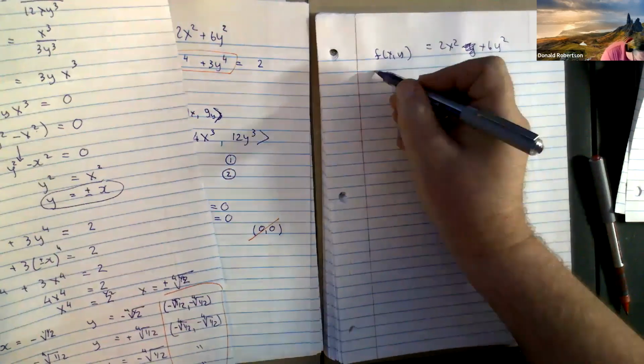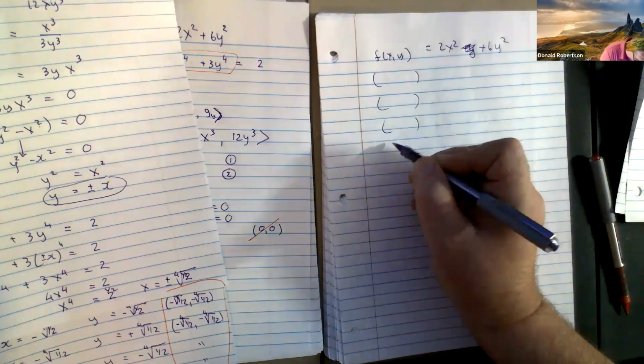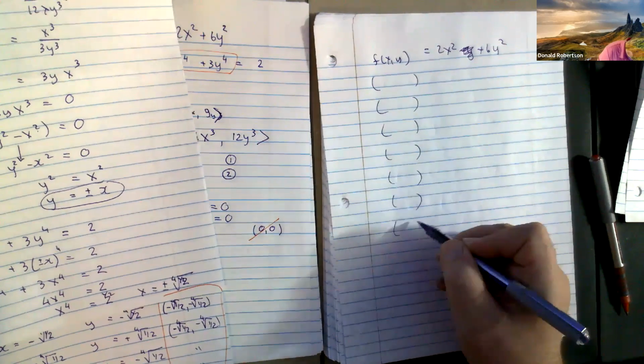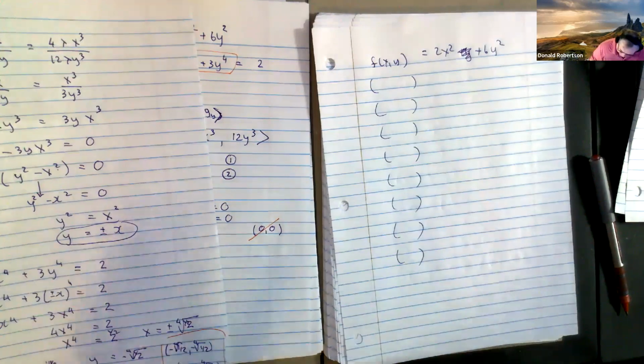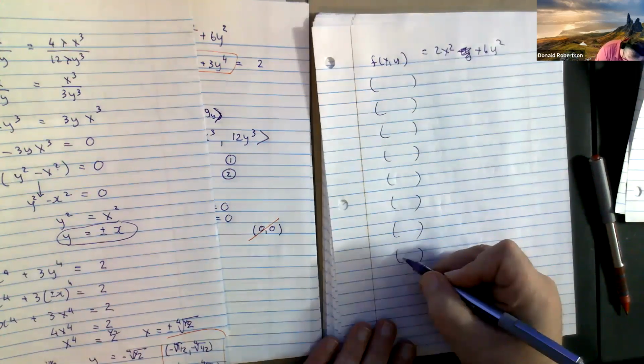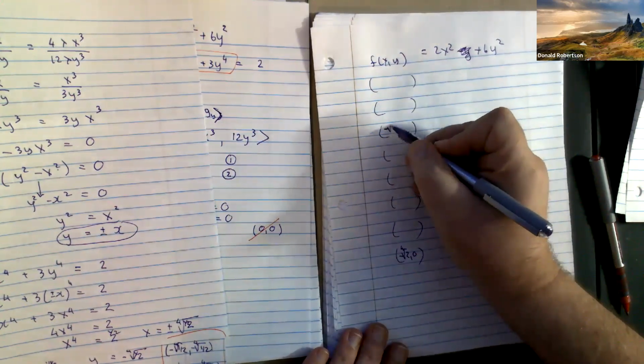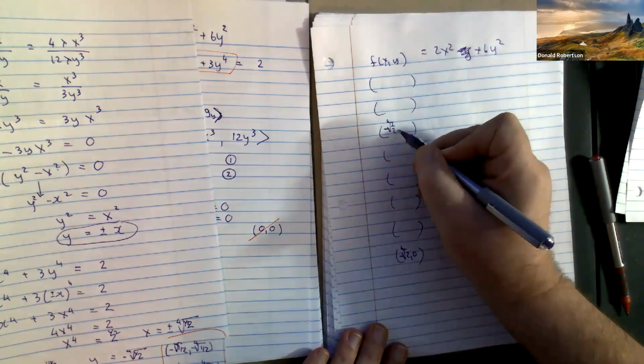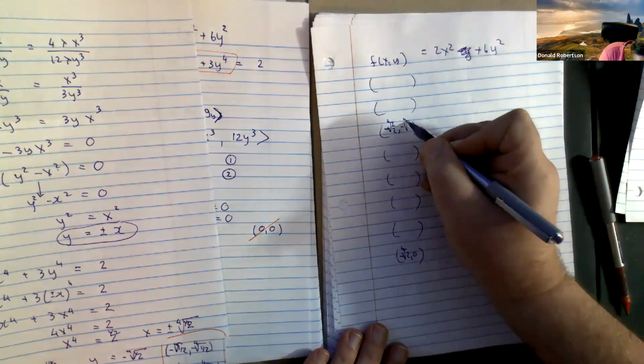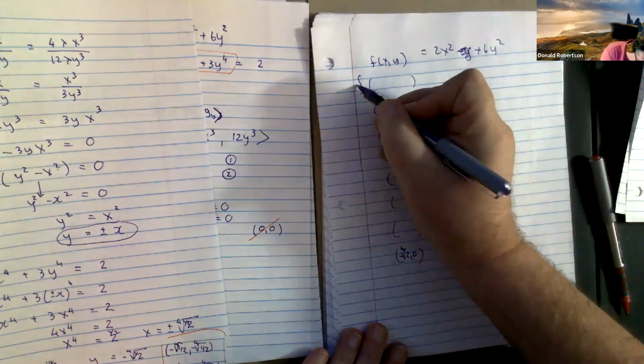There are 8 possible places. For instance, just at random, one of them would be negative the 4th root of 2, comma 0. Another one of them might be negative the 4th root of 1/2, negative the 4th root of 1/2, right? There are 8 of those guys.